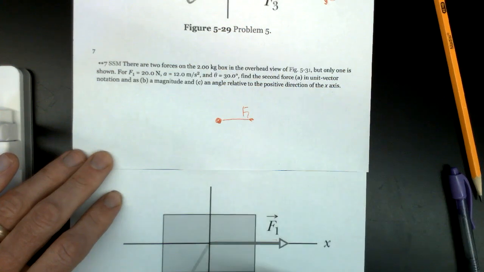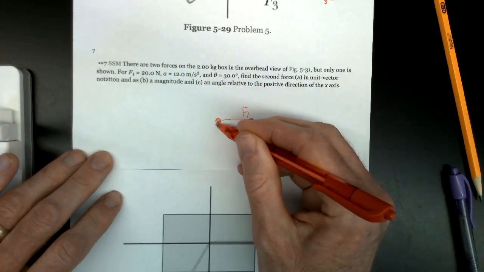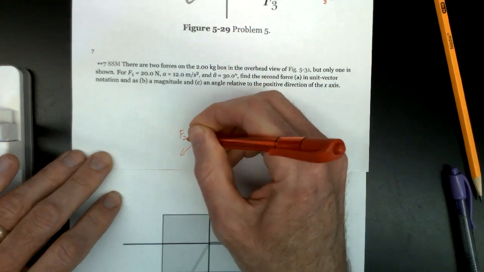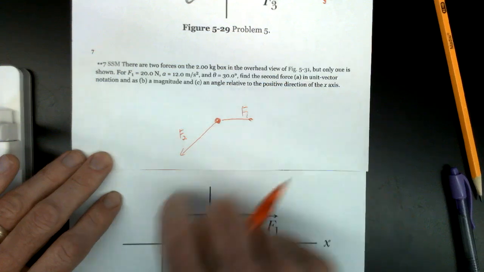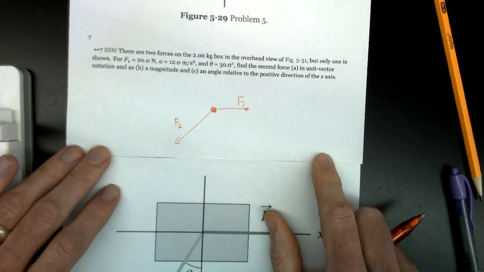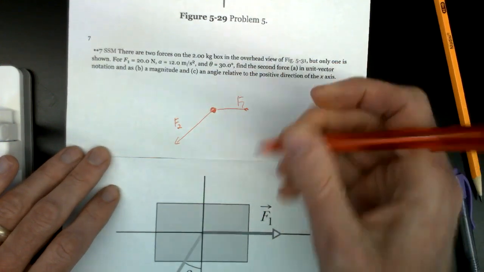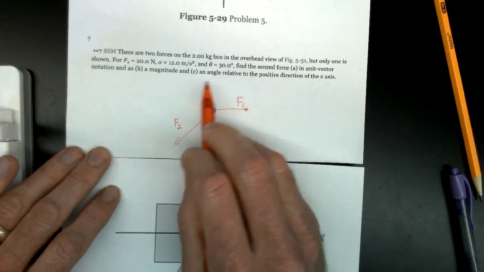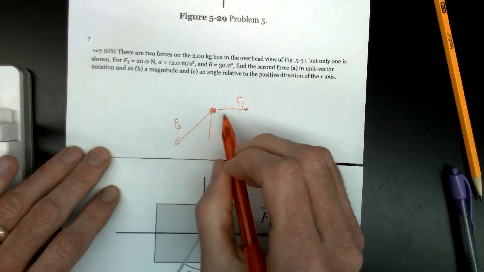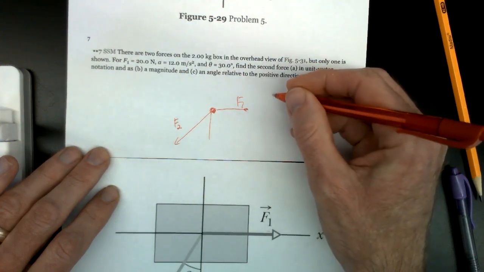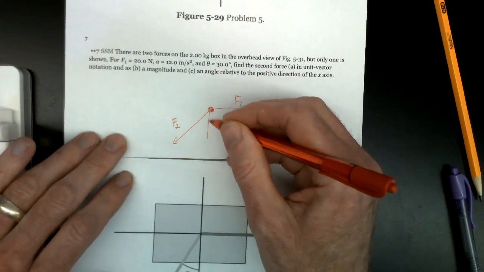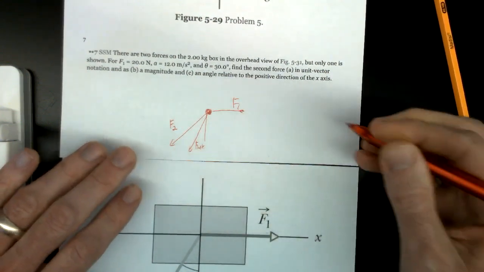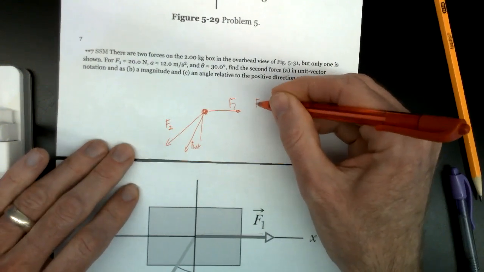I think because the acceleration is going this way, I can assume that F2 is going to be going kind of down this way somewhere, so that the net result of these is going to be something else. So how am I going to do that? Well, let's see. I can find the second force in unit vector notation. I know the overall acceleration, so I can find my net force. My net force is going to be going in that direction like that. So I can also figure out what the value of my net force is going to be.